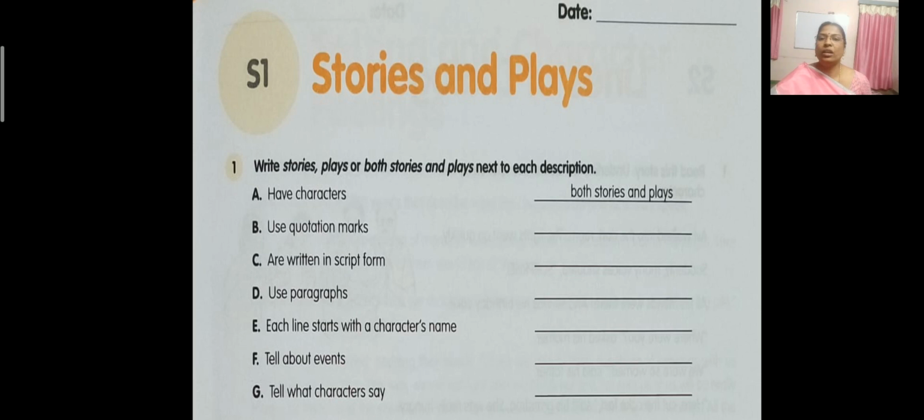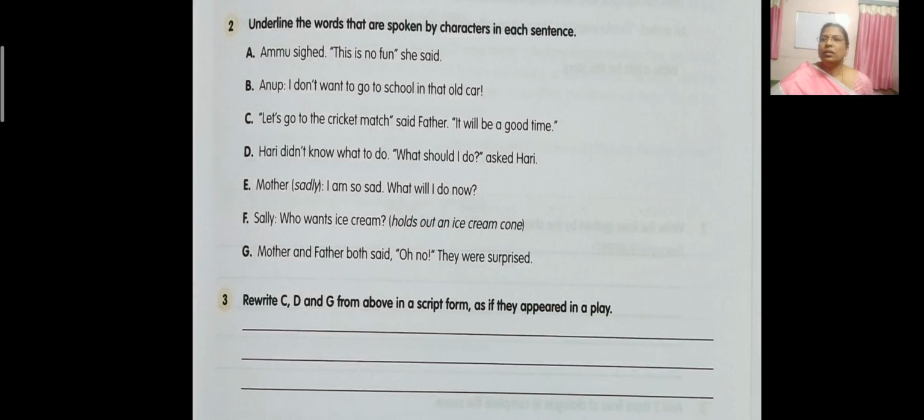Now we'll move on to the next slide. Now the second bit, children. Underline the words that are spoken by characters in each sentence. First one: Amu sighed. "This is no fun," she said.